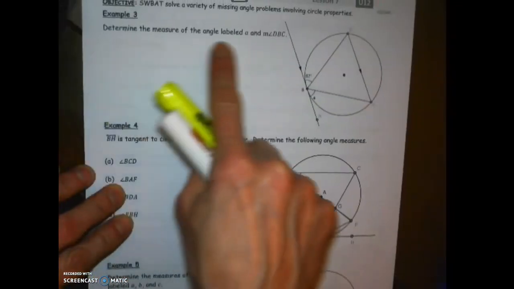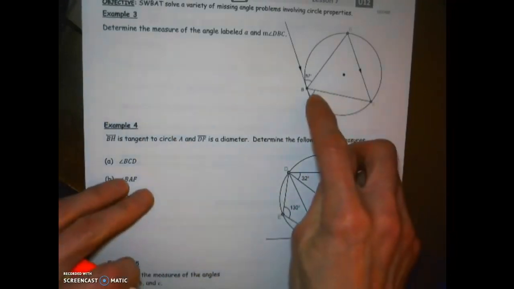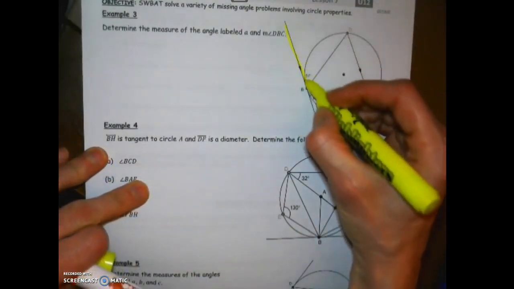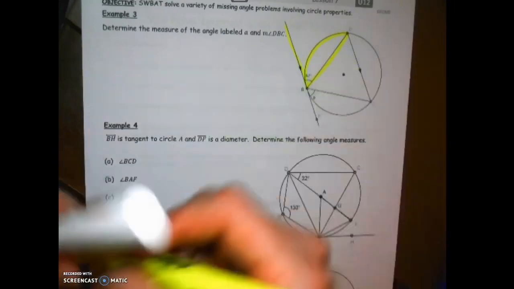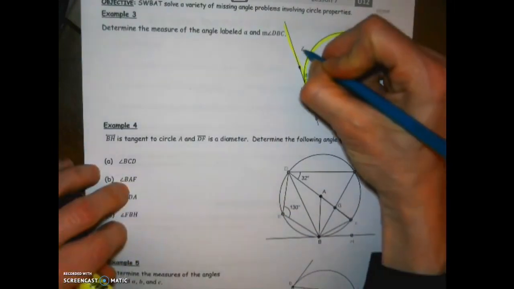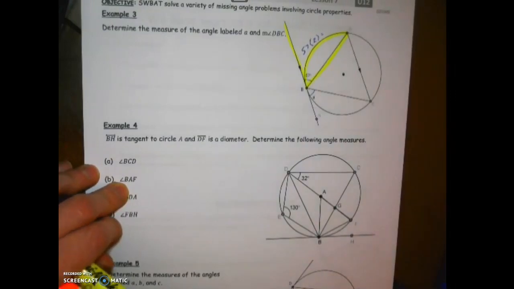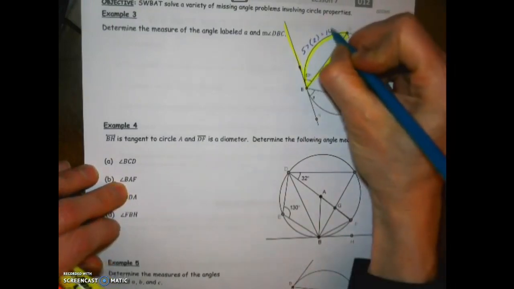It says determine the measure of the angle labeled A, which is right over here, and the measure of angle DBC. So let's start out with what did they give us? They gave us the measure of this angle here, which is 57 degrees, which is formed by a tangent and a chord, which means it's going to be half of this intercepted arc, which means the arc will be 57 times 2, which is 114 degrees.